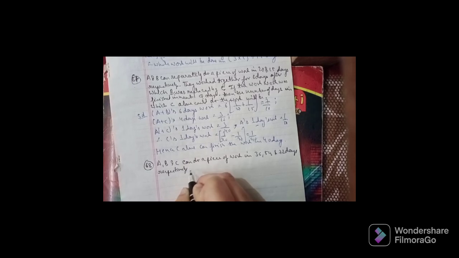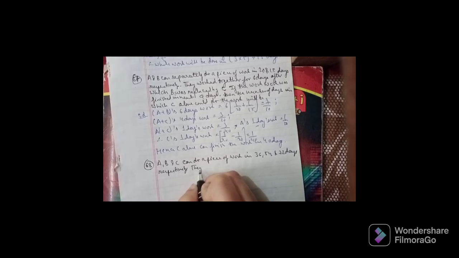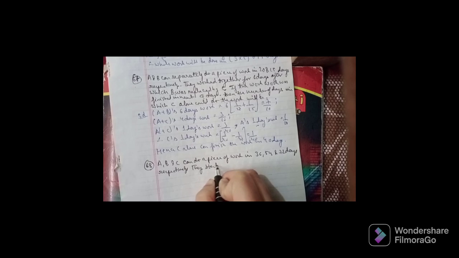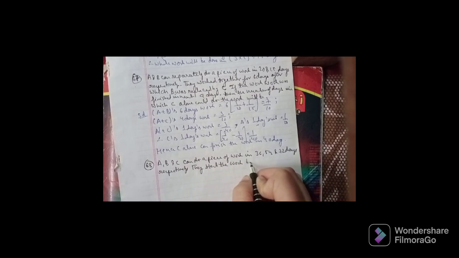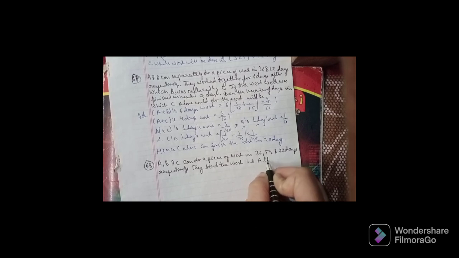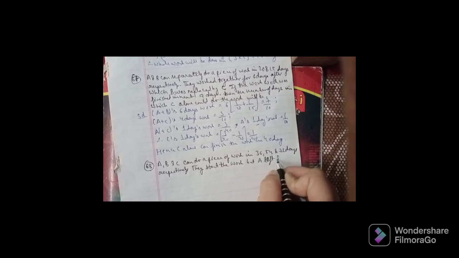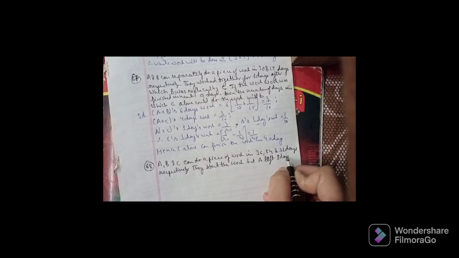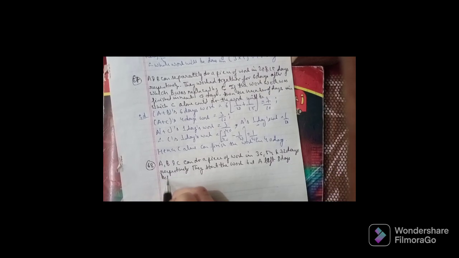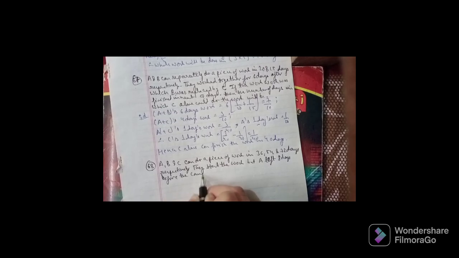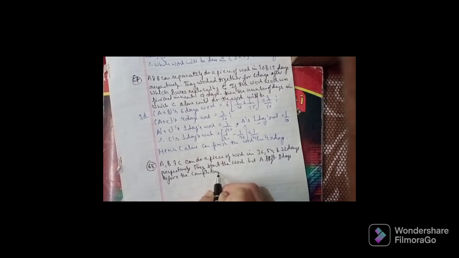They start the work, but A left 8 days before the completion of the work.